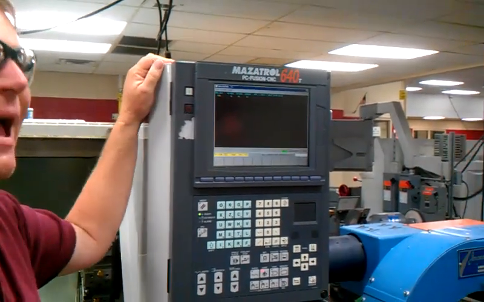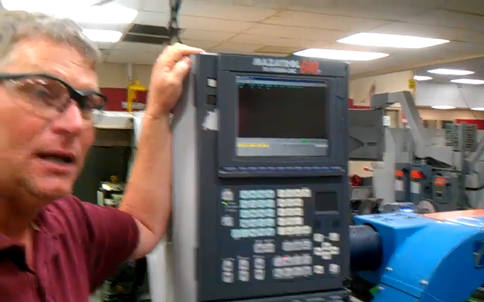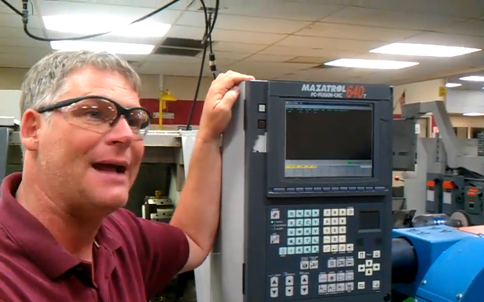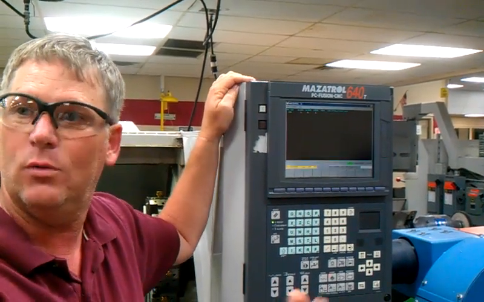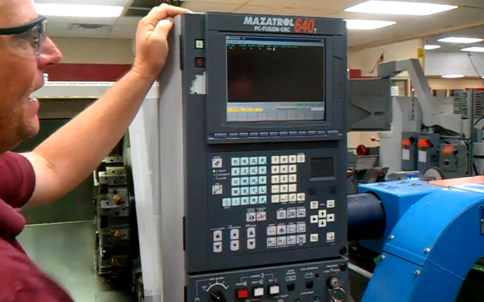An RPM maximum. We talked a little bit about this. You guys would know this as your G50 in our programming. This is during constant surface footage. This would be a maximum RPM that we would not go over. I'm going to set it at 2500 for now.